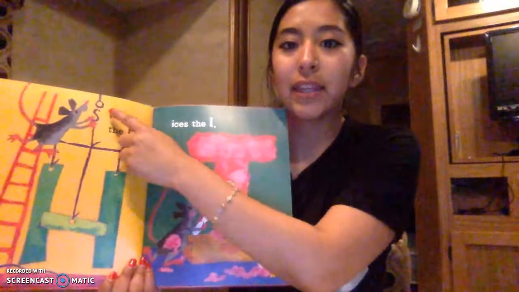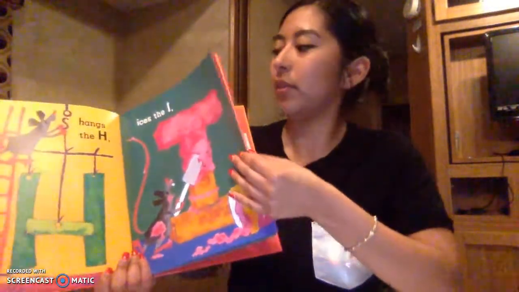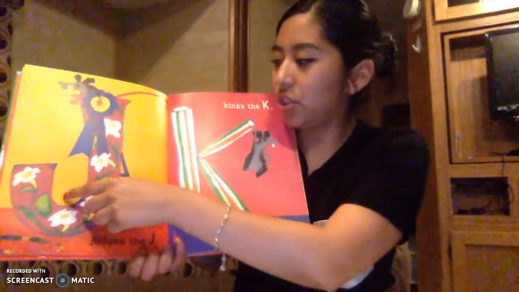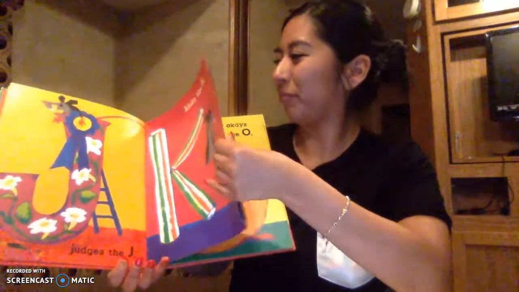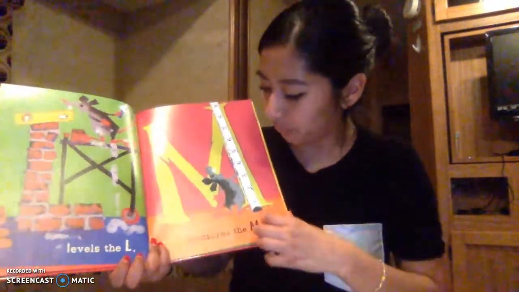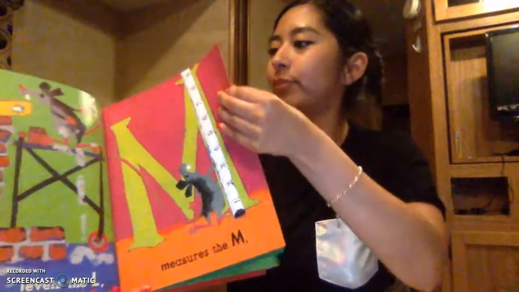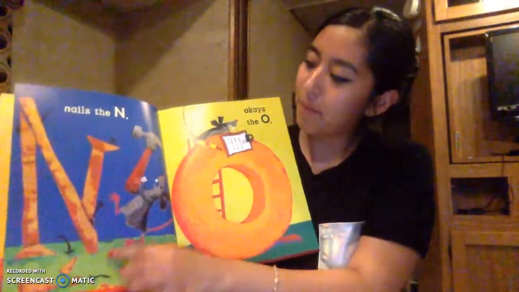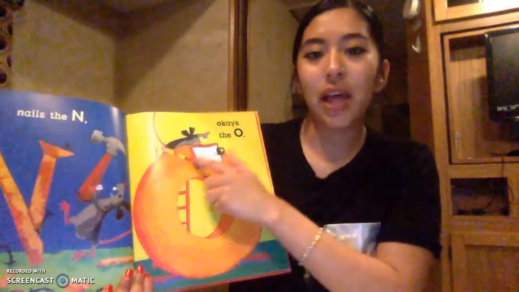Hangs the H. The mouse is hanging the H. Ices the I, the mouse is icing the I. Judges the J, the mouse is judging the letter J. Kinks the K, the mouse is kinking the K. Levels the L, the mouse is leveling the letter L. Measures the M, the mouse is measuring the letter M. Nails the N, the mouse is nailing the letter N. Okays the O, the mouse okays the letter O.